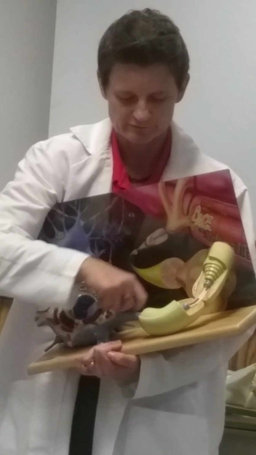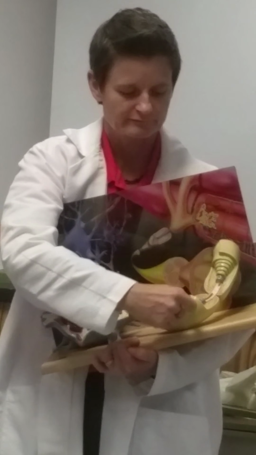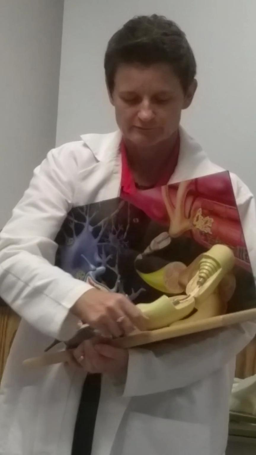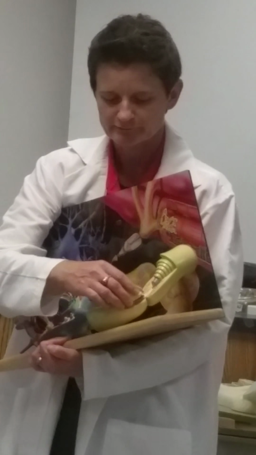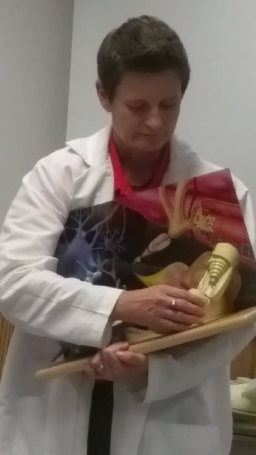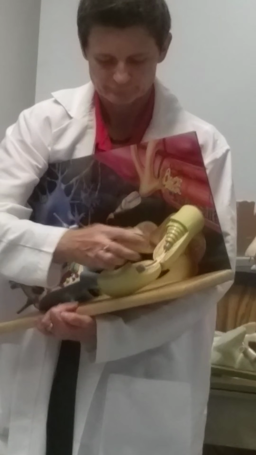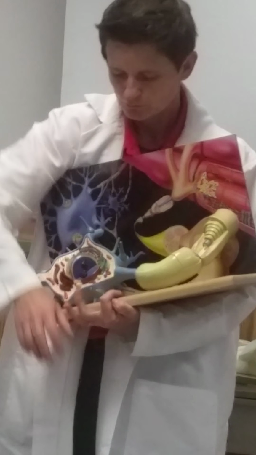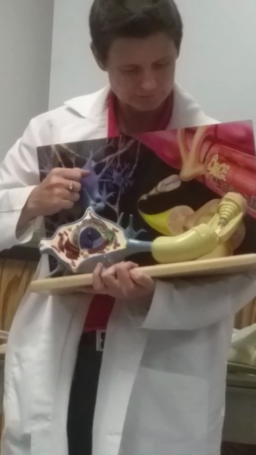Does anybody know what the outer part of the blue part of this is actually called? Neurolemma, the very outer part. The outer layer of the Schwann cell is the neurolemma, the part that still has to be there in order for you to regenerate it. Then we have the axon with the axon lemma, just the covering of it. What is this piece as a whole called? Soma. Good.